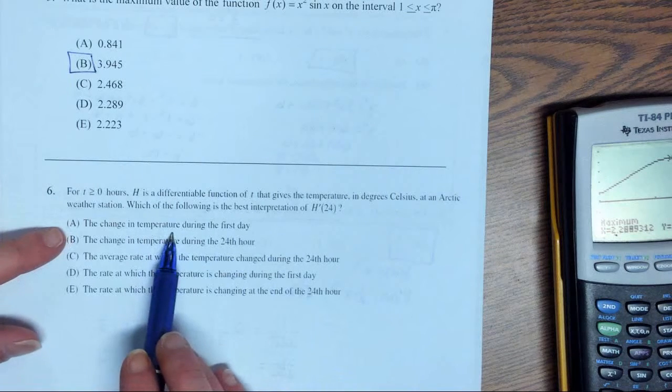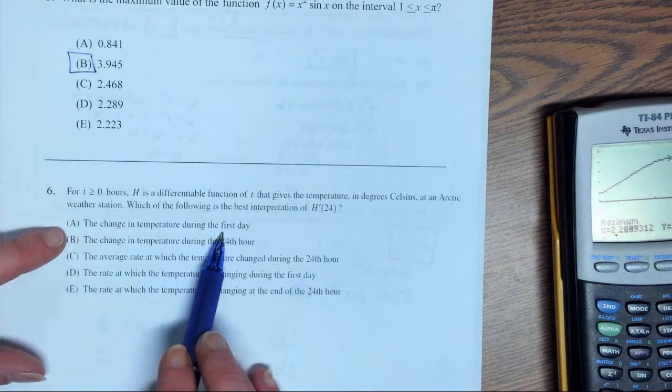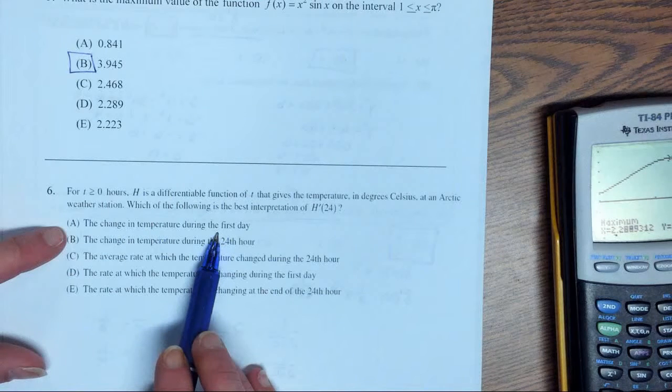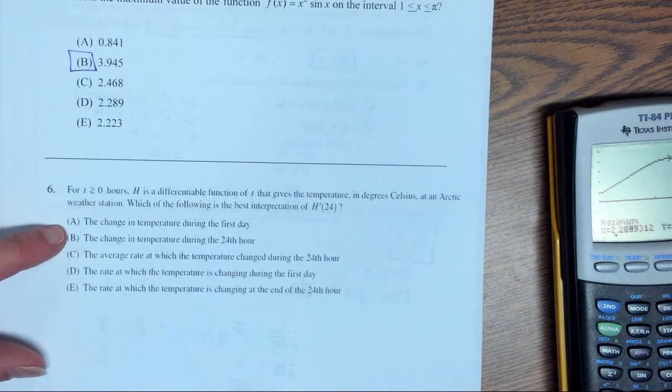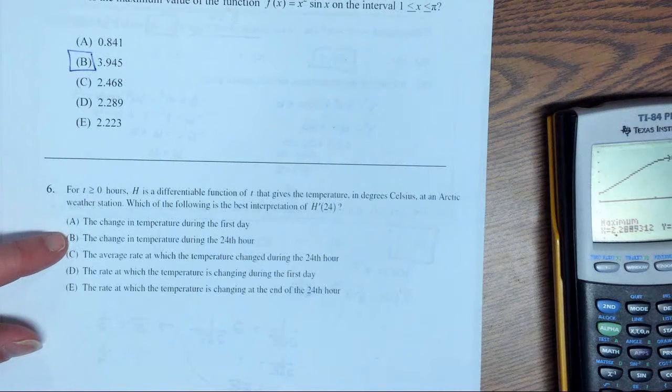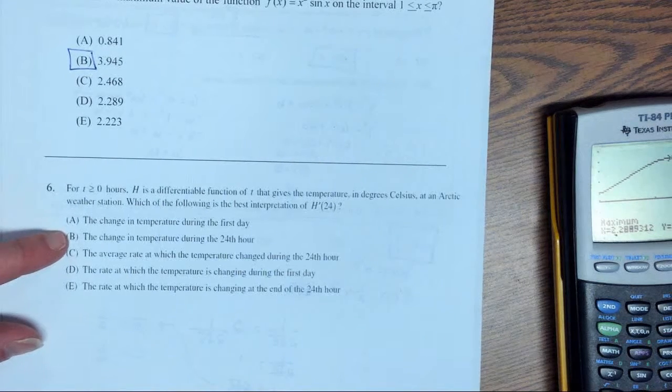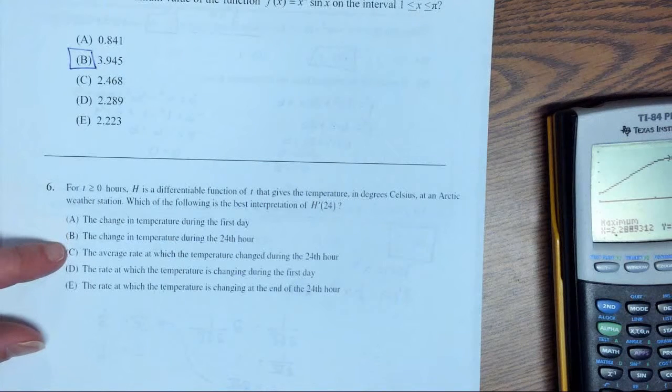Now, is it the change in temperature over the first day? No, because that would be between 0 and 24, so that would be an average rate of change. Change in temperature during the 24th hour? Well, that'd be between 24 and 25.